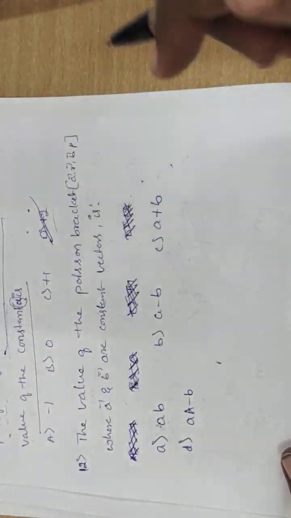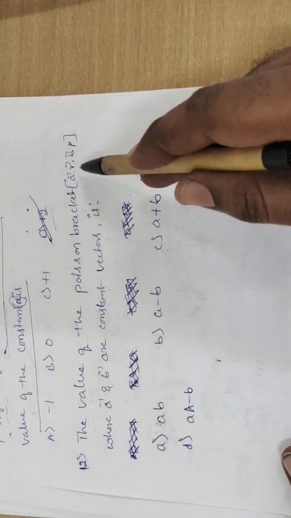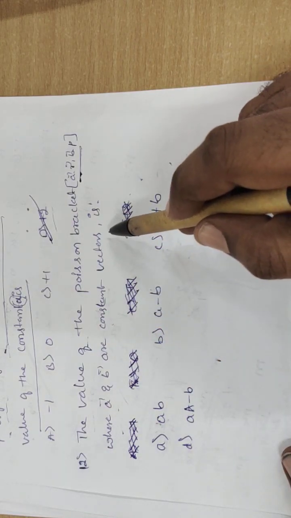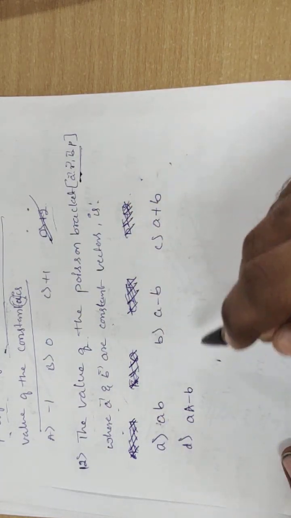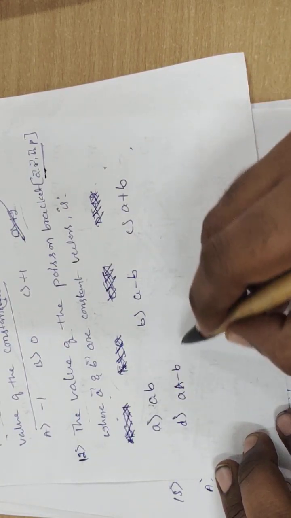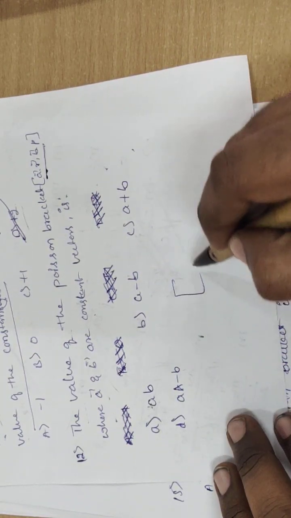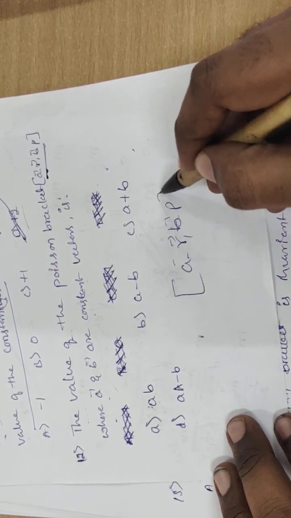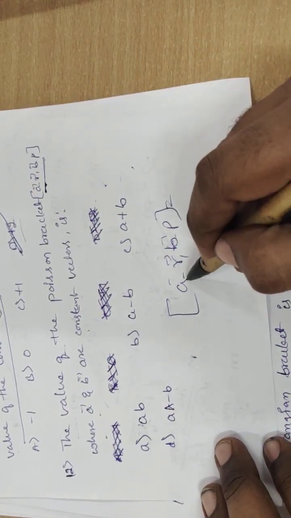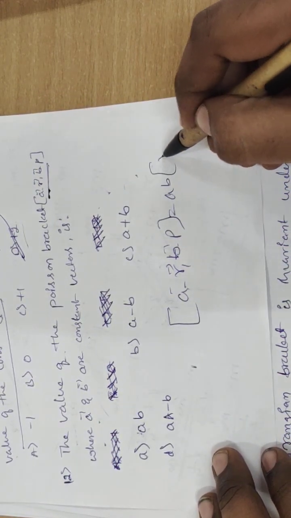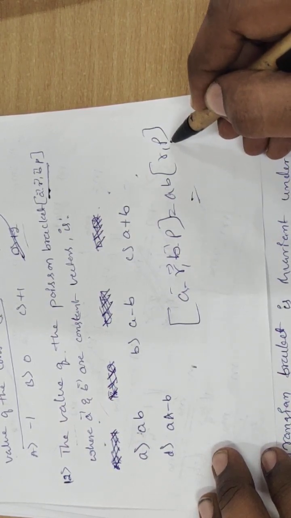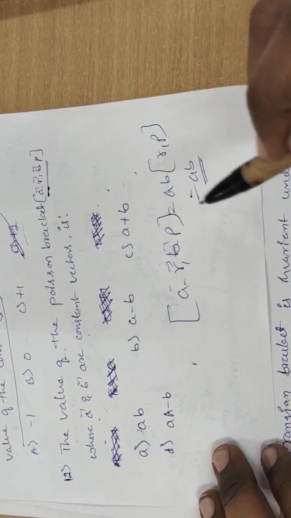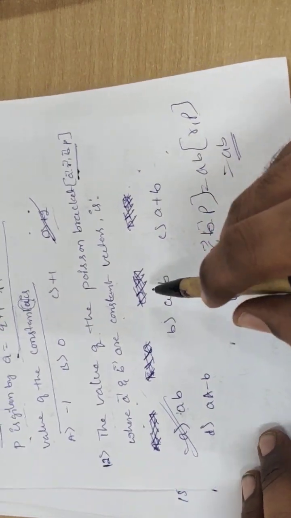Next, question number 12: the value of the Poisson bracket of A dot r and B dot p, where A and B are constant vectors, is? From the given options, which of the following is correct? They are given A dot r comma B dot p. If you take A and B as common, it becomes AB times the bracket of r comma p. We know that the r comma p Poisson bracket is 1, so AB is the answer. So option A is correct.